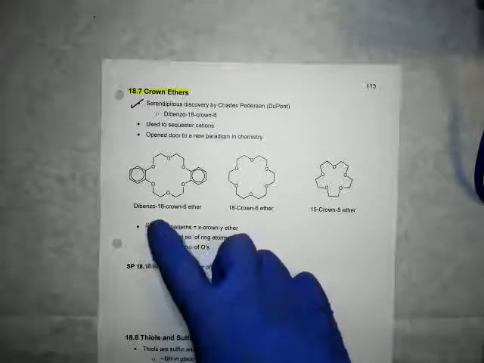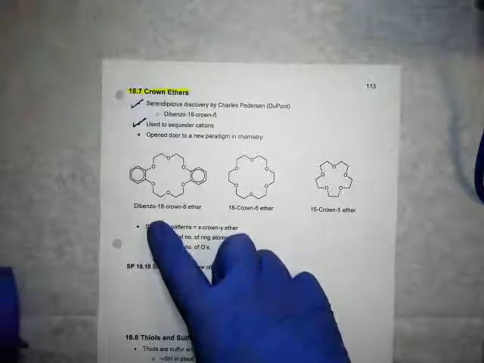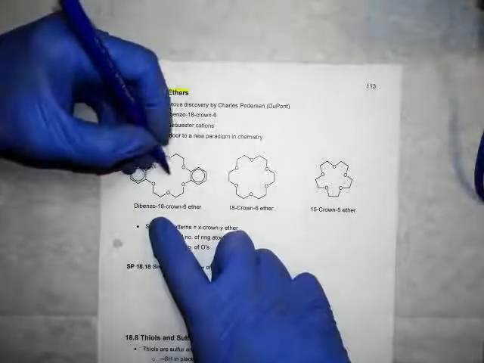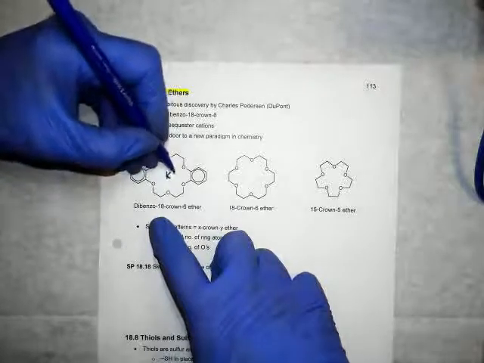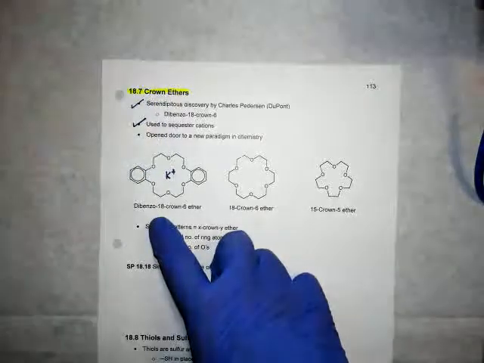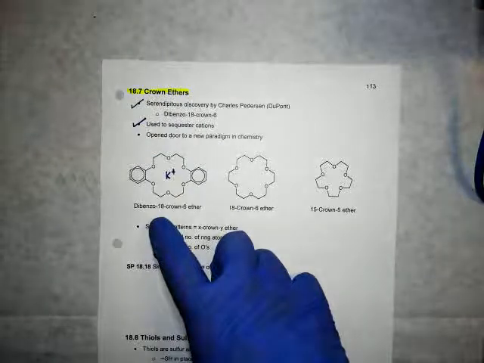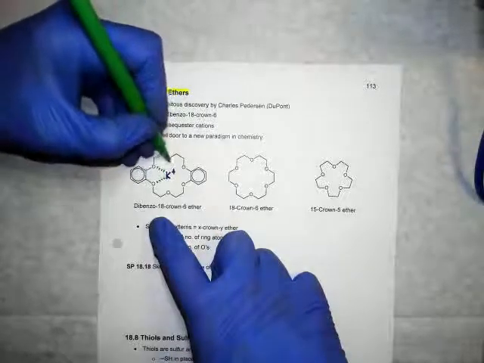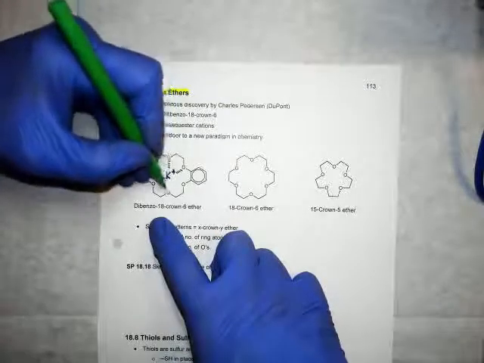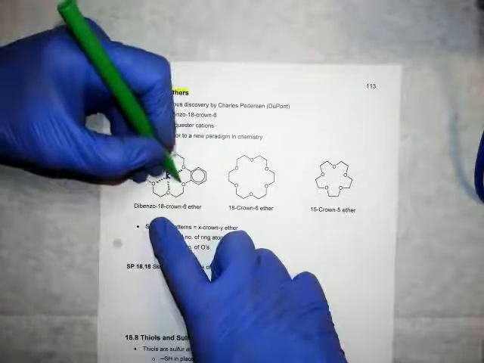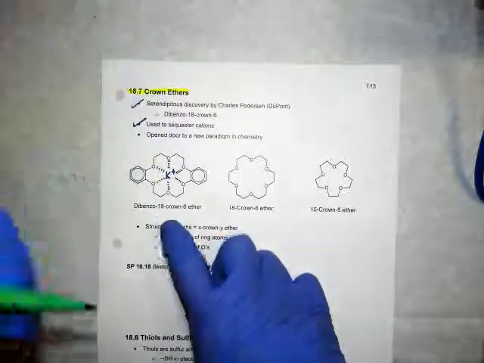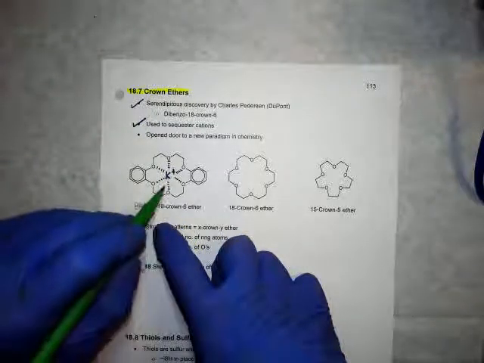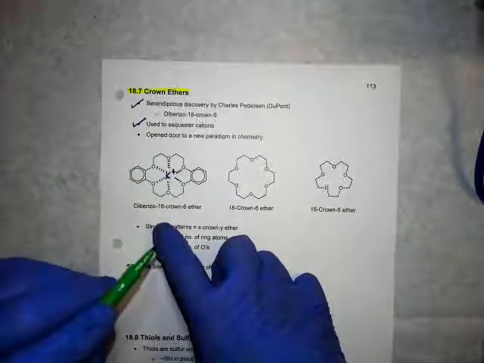So what they're used for is to sequester cations, okay? So what does that mean? What it means is this. Folks, suppose I had potassium cation, okay, K+. Turns out that fits beautifully inside here, okay? Sodium does as well. And it's just about impossible to get it out of there, right? So this would be a potassium complex whereby it's embedded in between these oxygens.